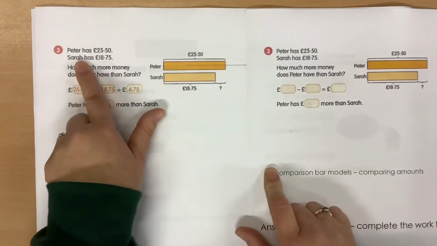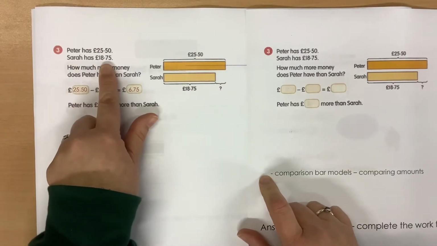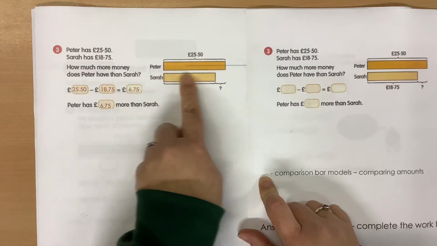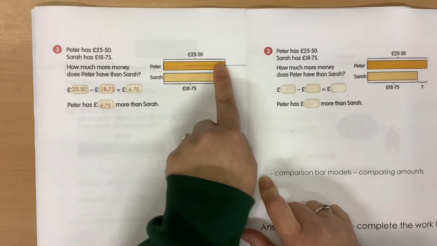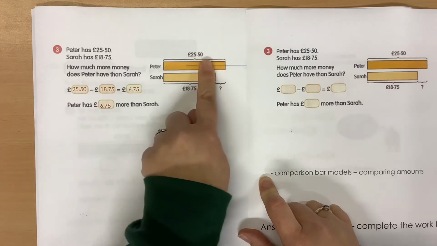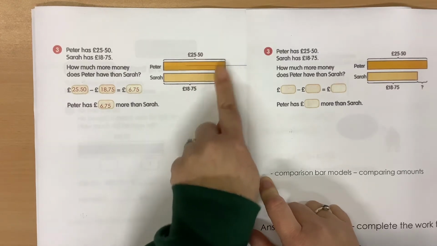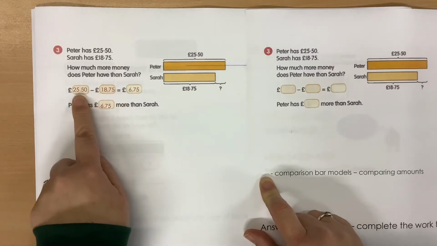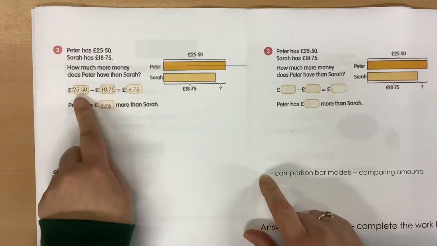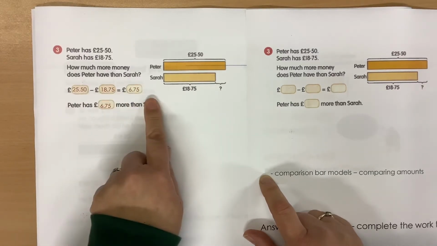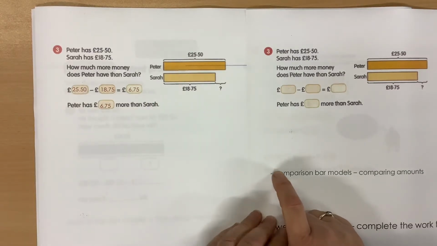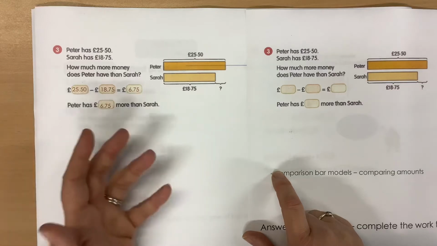So, Peter has £25.50, Sarah has £18.75. Here is Peter's bar model, here is Sarah's bar model, and we are looking to find this part here, the amount of money more that Peter has than Sarah. So we need to take £18.75 away from £25.50. Now, there are a variety of ways that you may have answered this part of the question. You may have set it out as a column subtraction, as we were looking at yesterday. You may be doing some regrouping.